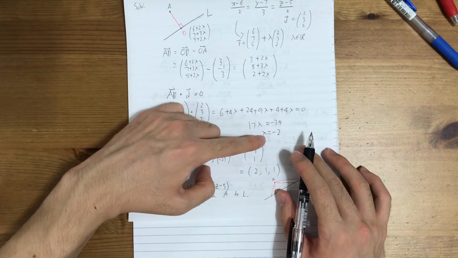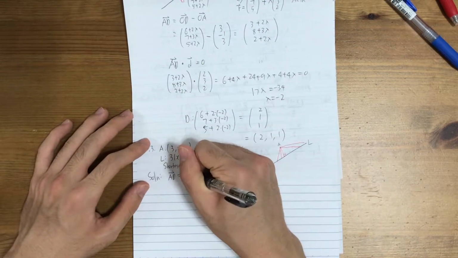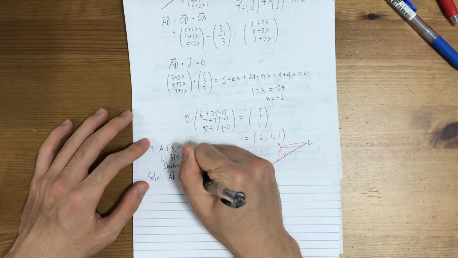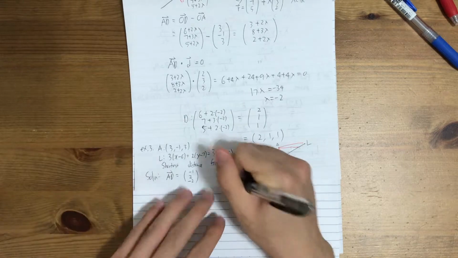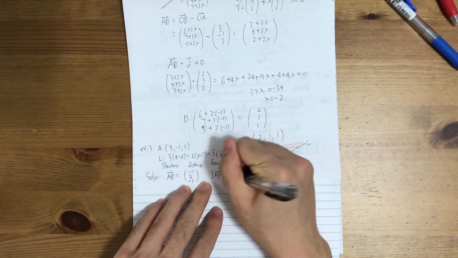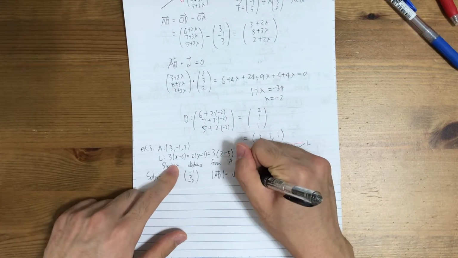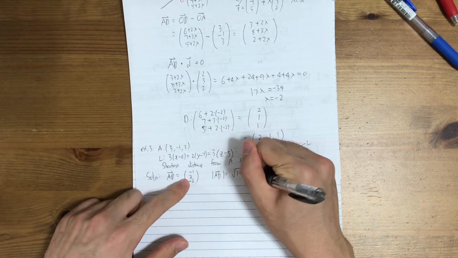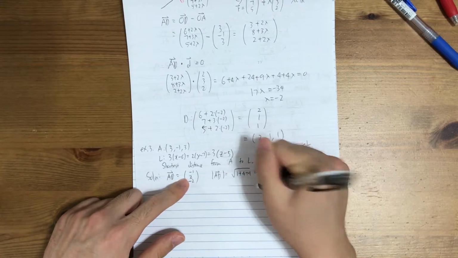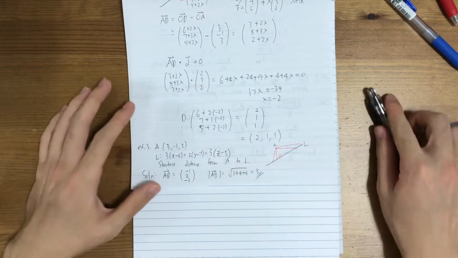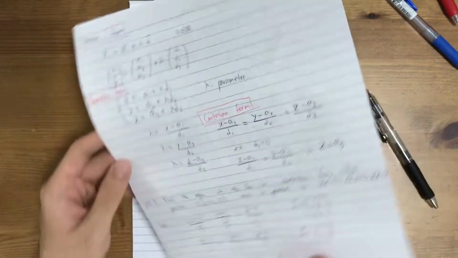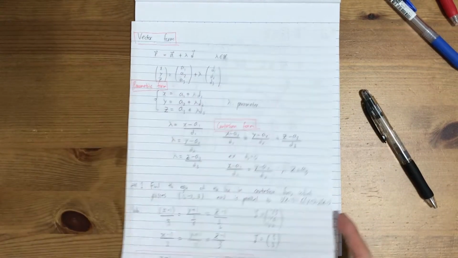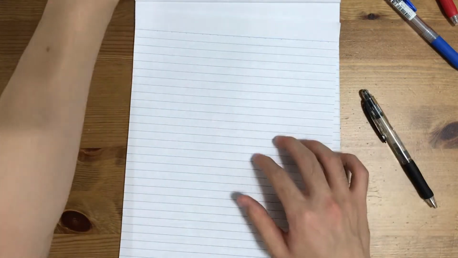We just substitute lambda as -2. So that will be -1, 2, and -2. Then the magnitude of AD must be root of -1 squared, which is 1, 2 squared, and -2 squared. So that will be 3. Okay? So this is an example of the different forms of line and some calculations with lines.